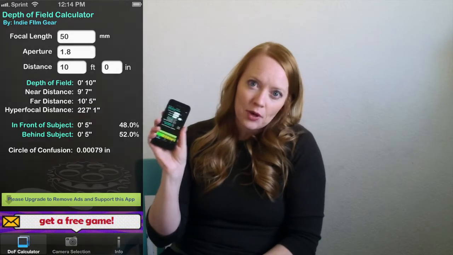So how does this help you? Before I had this, I thought, oh, well, I'll take this out on a photo shoot and I'll put it in and then I'll see how close or how far away my subject is and put it all in, then I'll know my plane of focus.